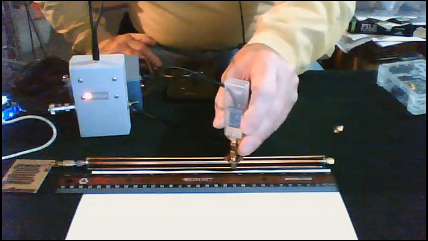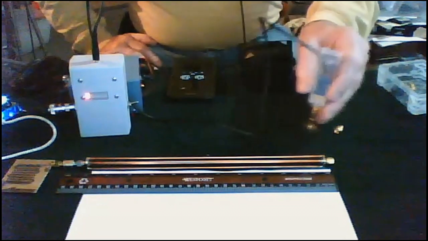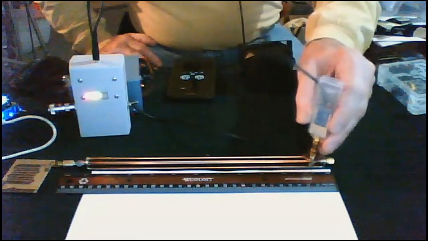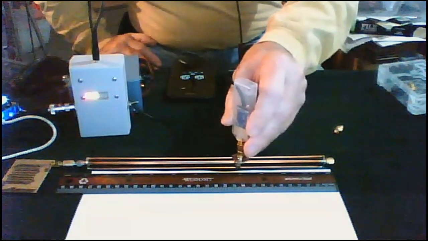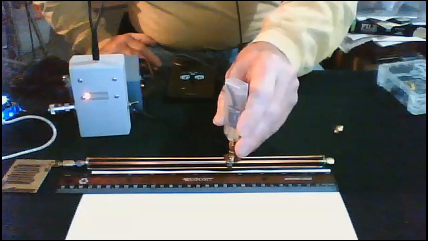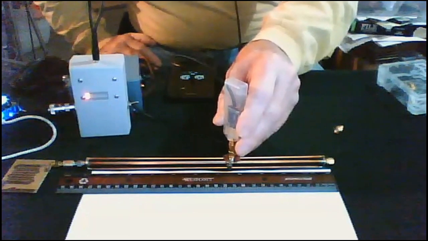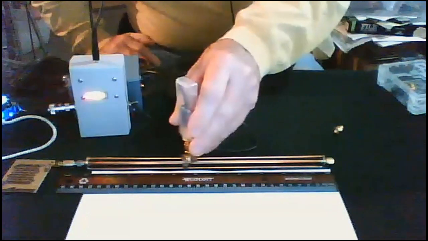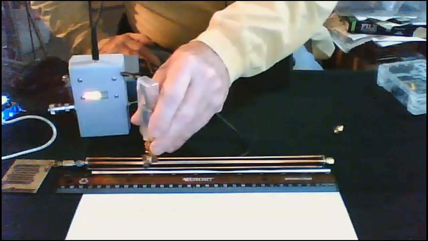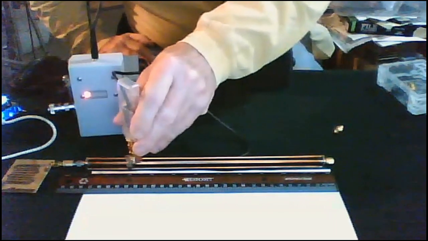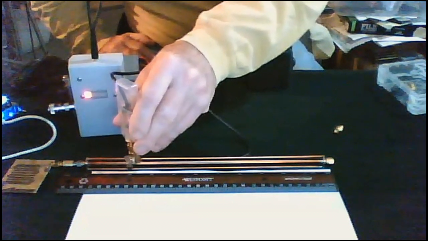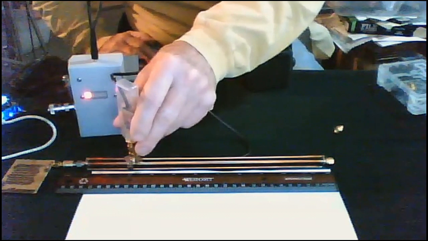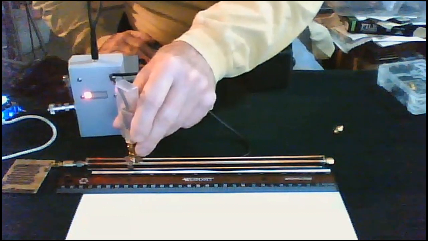So as I slide down the line, I get more signal, and a half wave away, we get a null, 0, up. Another half wave away, we get another 0. So we measured the distance between the two nulls, and we can calculate the wavelength and then the frequency.